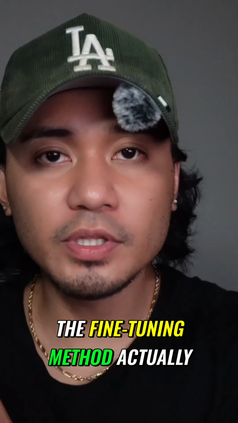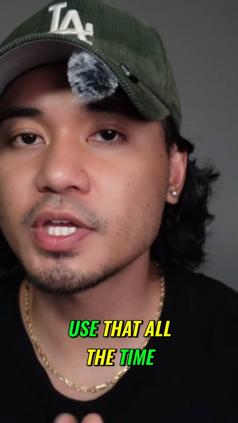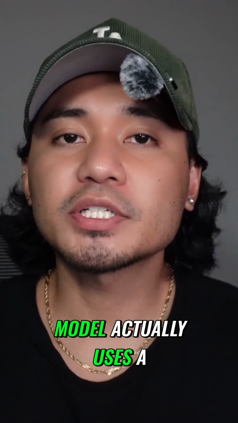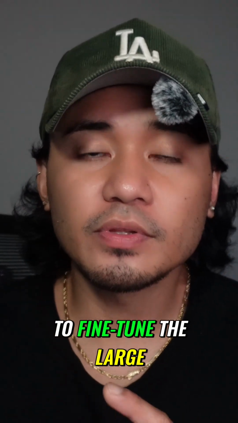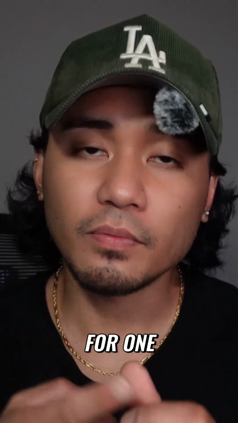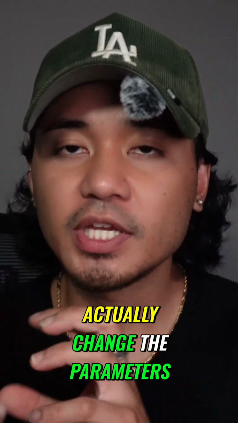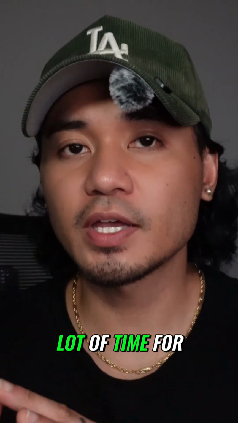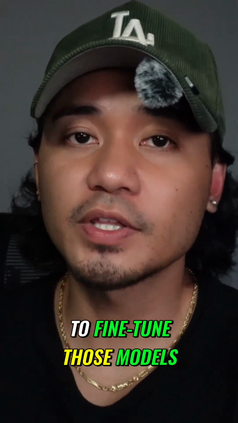So the fine-tuning method actually sounds like it's a better idea. So why wouldn't you use that all the time? The catch is fine-tuning a large language model actually uses a lot of computational resources. If you were to fine-tune large language models like GPT or Llama, then for one, you would need a lot of data in order to actually change the parameters of the model. And two, it actually costs a lot of time to train the model. Three, it actually costs money to fine-tune those models.